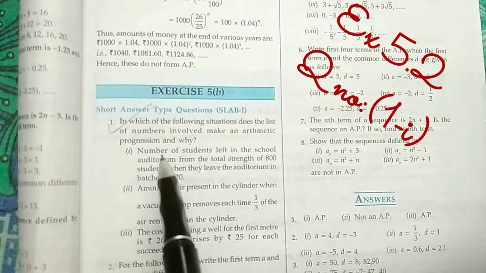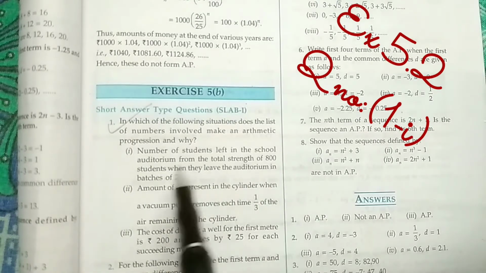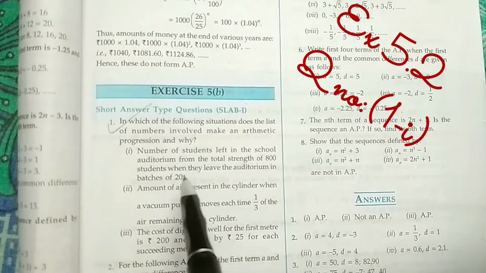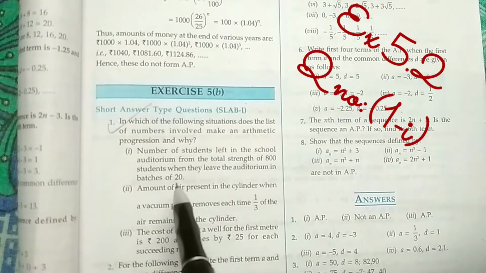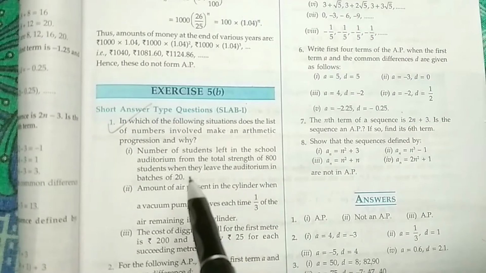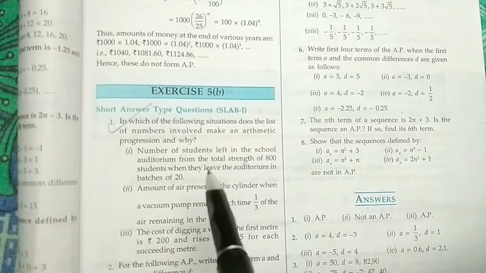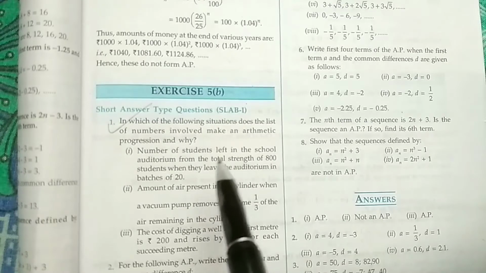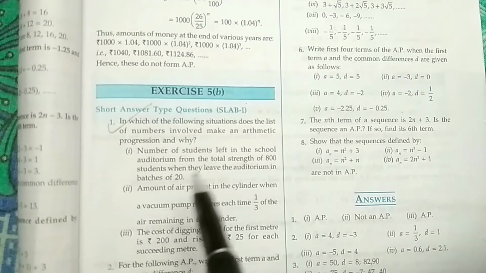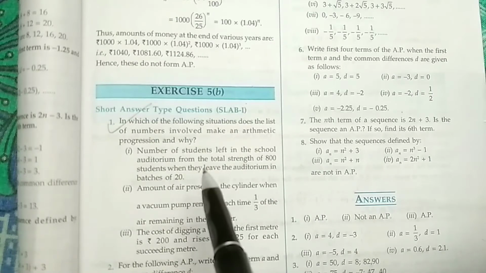And the question is, number of students left in the school auditorium from the total strength of 800 students when they leave the auditorium in batches of 20. So initially there are 800 students, 20 of them will leave. How many left? 780. From 780 also another 20 will leave. How many left? 760. In this way students are leaving. Let me show the sum.